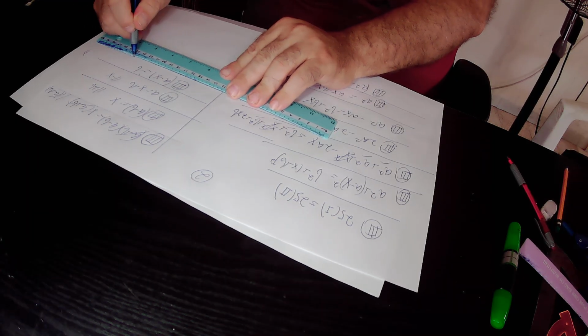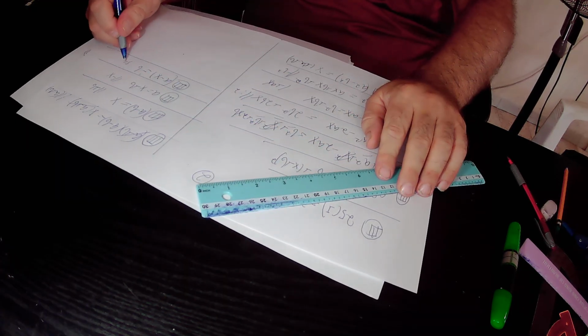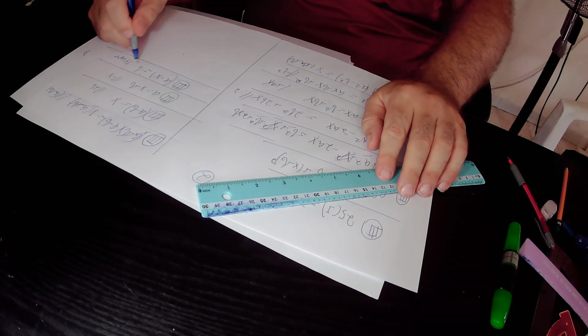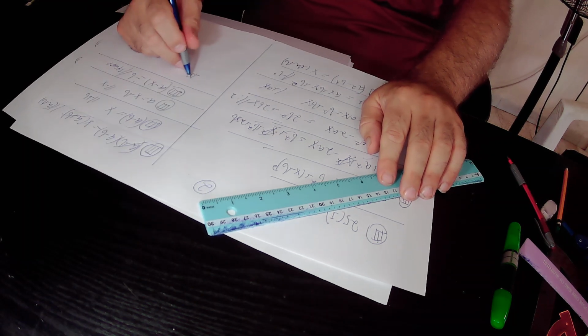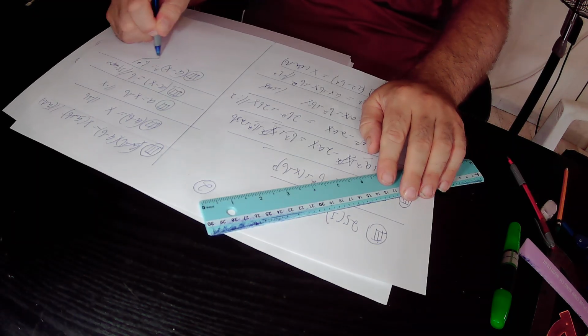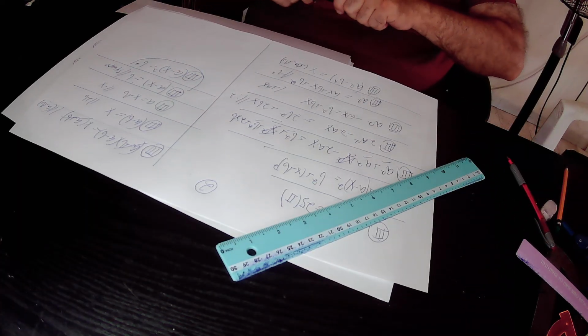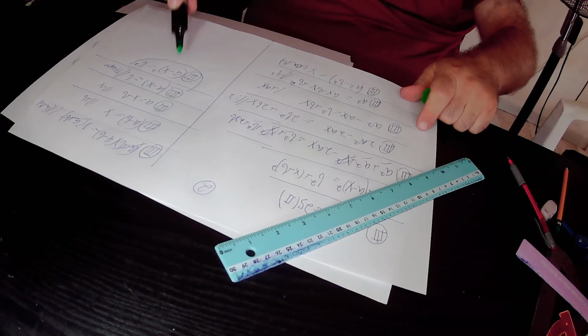So here we will square both sides of this equation 3, and we get that according to equation 3, a minus x squared equals b squared. And again, according to equation 3, we find out that a minus x squared equals b squared.